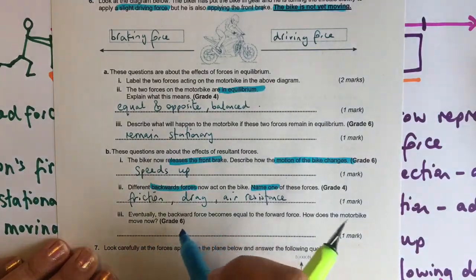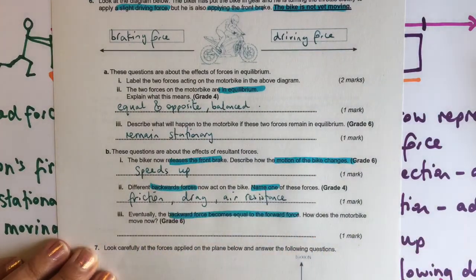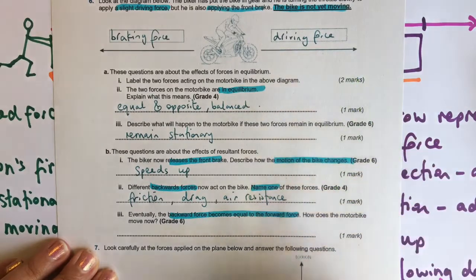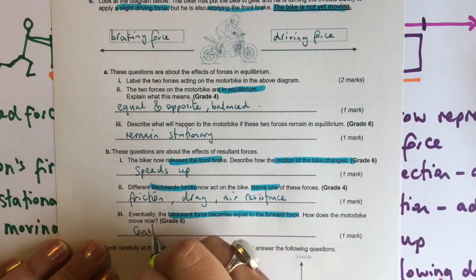Eventually, the backwards force becomes equal to the forwards force. How does the motorbike move now? So when it gets to a point where the friction and the air resistance and everything that's moving in the opposite direction to the driving force is equal, then it will move at a constant speed.